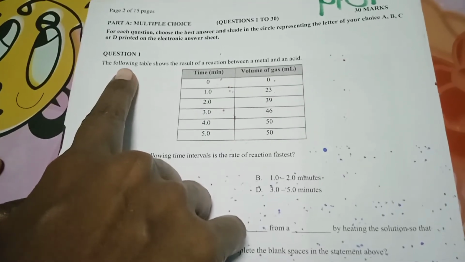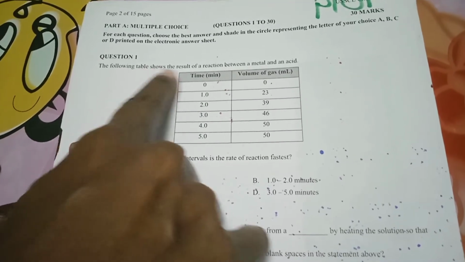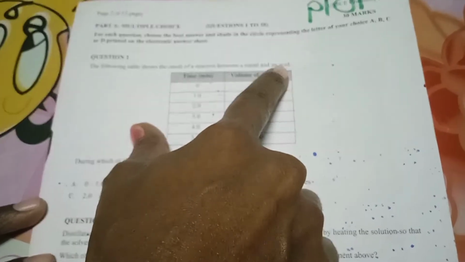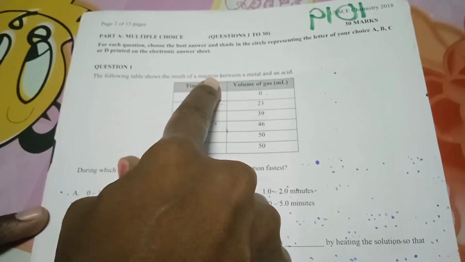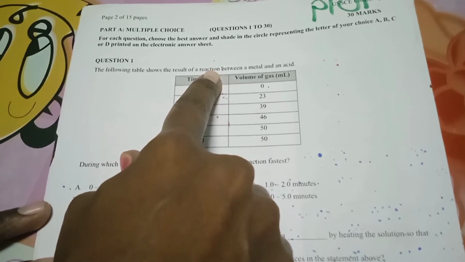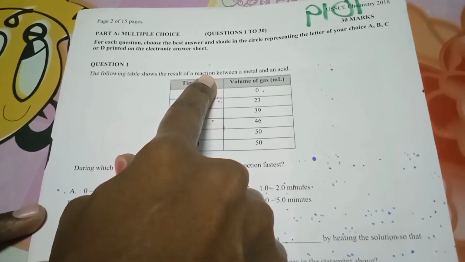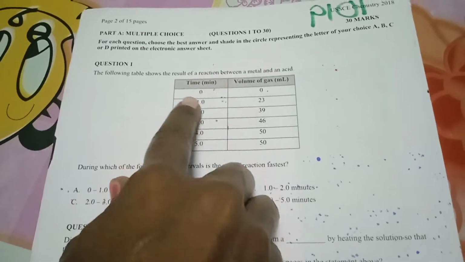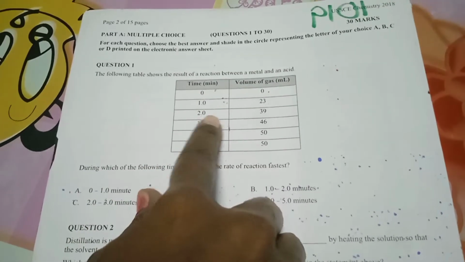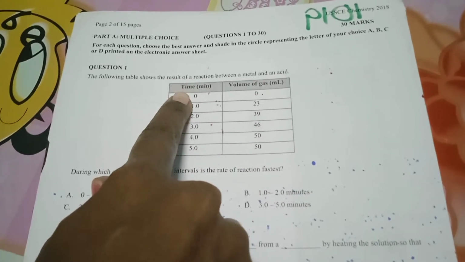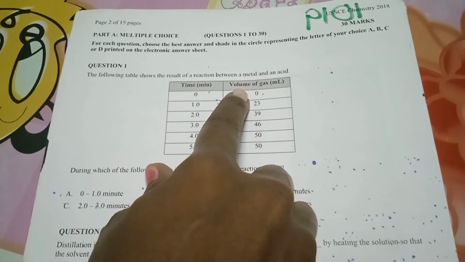The first one: the following table shows the result of a reaction between a metal and an acid. If they are talking about the result of a reaction, it will come under the topic rates of reaction, and mostly is taught in 11.4. You look at the table here, we have 2 columns. The first one is the time in minutes, and that's the volume of gas.